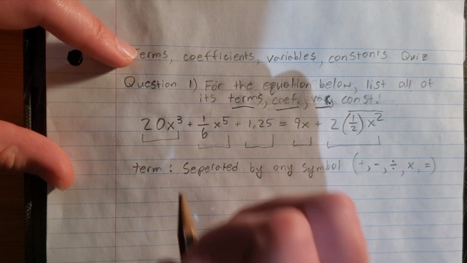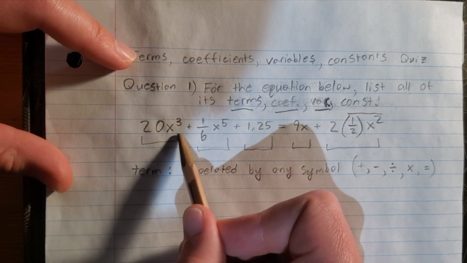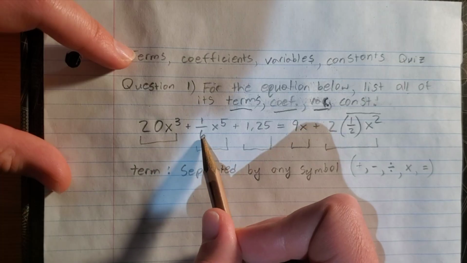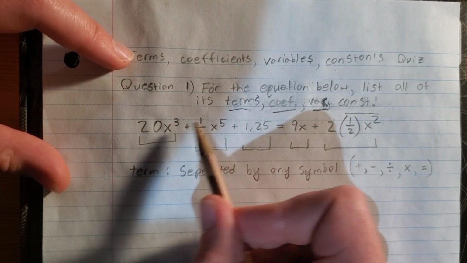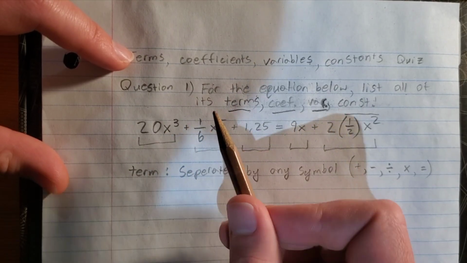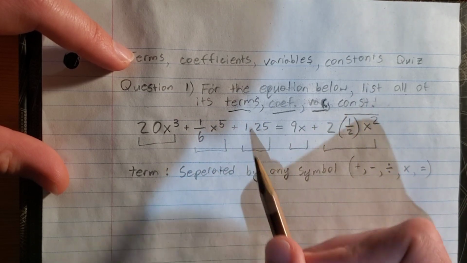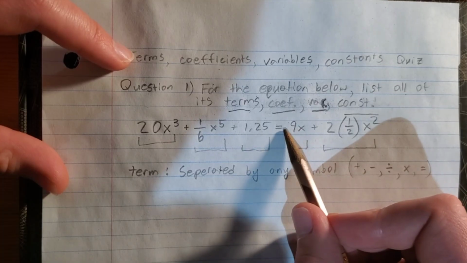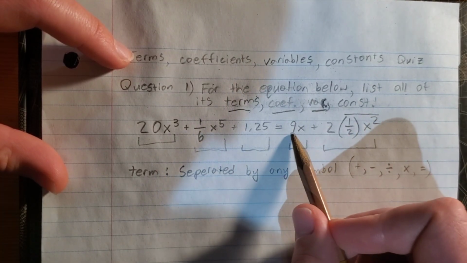So using that logic, we have a plus sign here. That means before it we have a term, 20x cubed, right? Moving forward, another plus sign. Before that, a separate term. These aren't the same terms because there's a symbol in front of them. So then we have 1 over 6, x to the 5. Going forward, plus another 1.25, another term, equals, that also separates it. It's not a plus, but it also separates it. We have 9x, okay, cool.